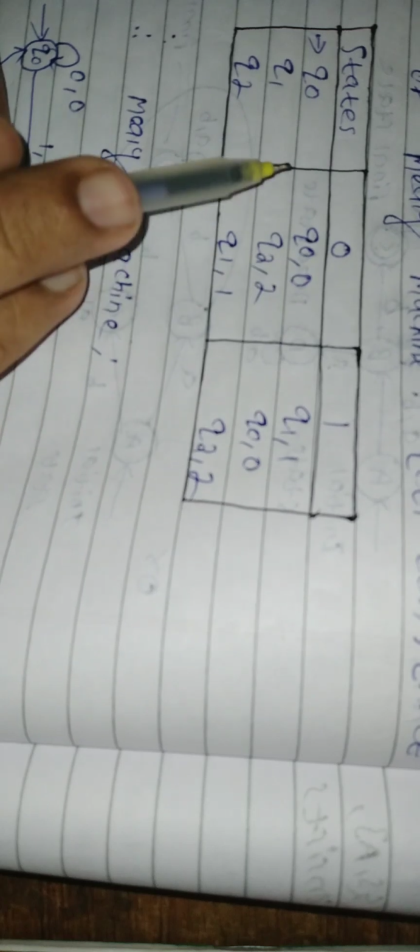Like here, Q0 when it gets 0 remains on Q0, output 0. And when Q0 gets 1 input, it goes to Q1 and outputs 1. And the rest is also the same, as I told now. Therefore the Mealy machine is this. So according to this transition table, we have to draw this Mealy machine.